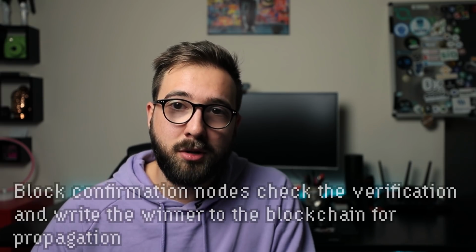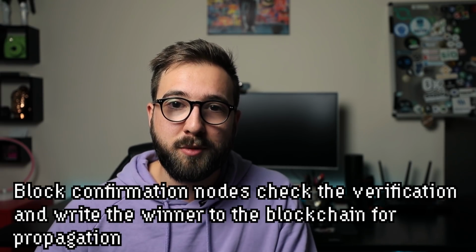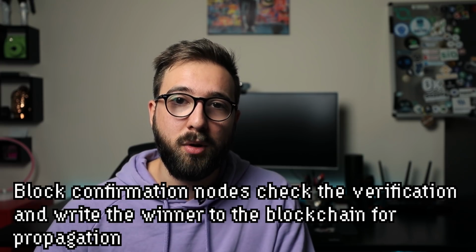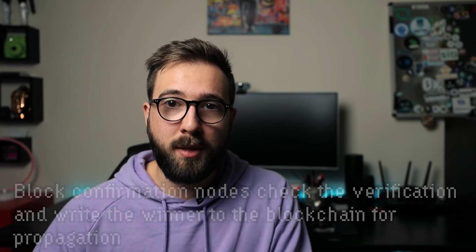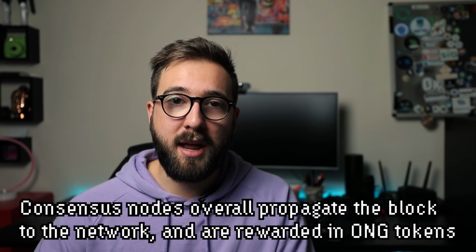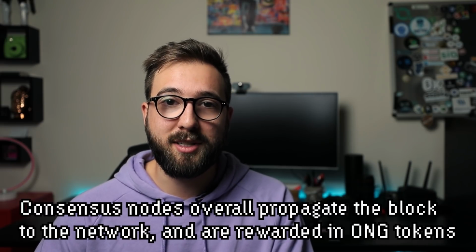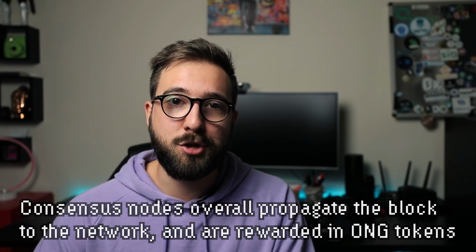And then finally, the randomly selected block confirmation nodes again verify that the proposed block winner does meet the validation rules of the network. They then confirm that block and write it to the blockchain. And then the consensus results from this process are propagated to the rest of the network, and the block producers, the participants in the consensus process, are awarded in ONG tokens.